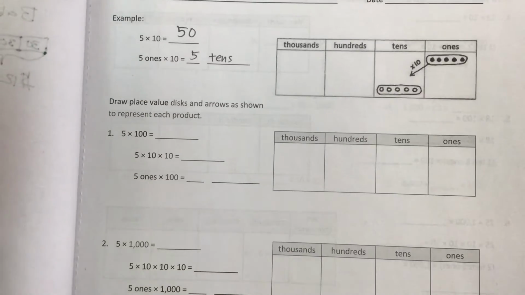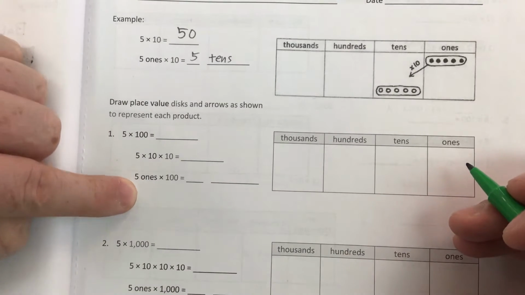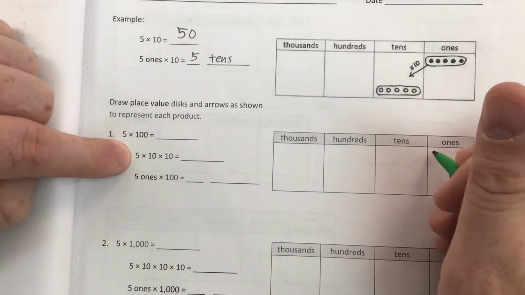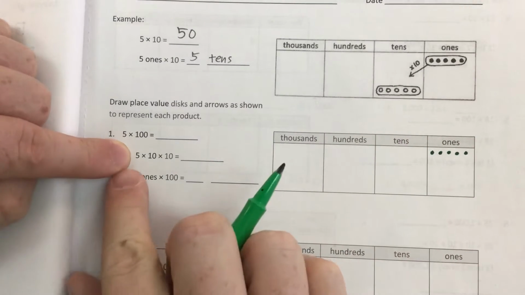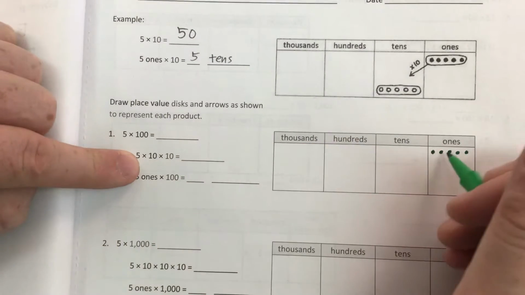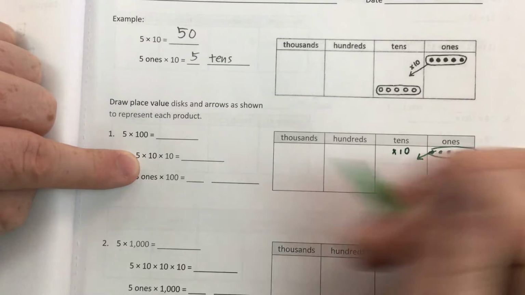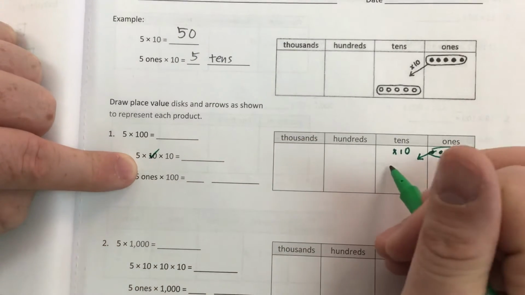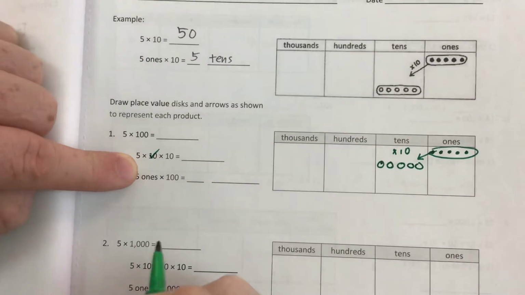In our next problem, we're going to draw it, then work our way through. So we know we have 5. And when we break 100 into 10 times 10, we know that we take these amounts and multiply them by 10. Check. So now I have 5 tens.